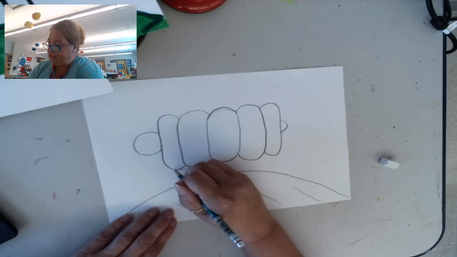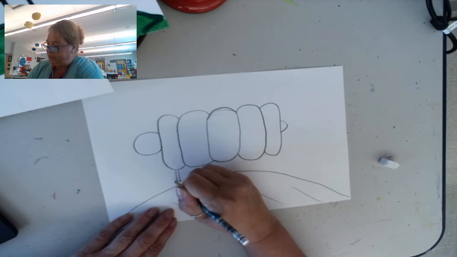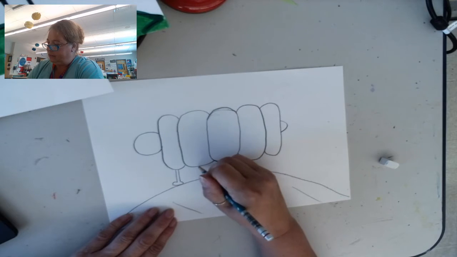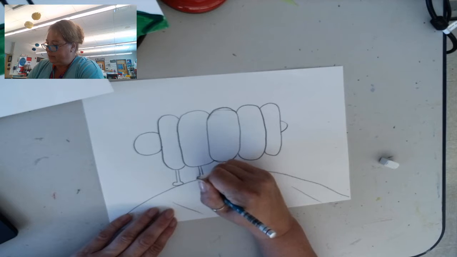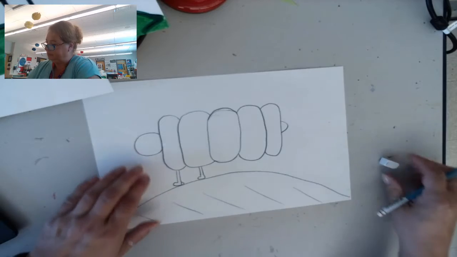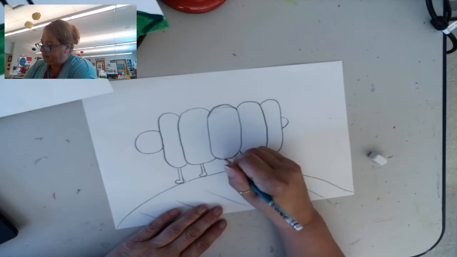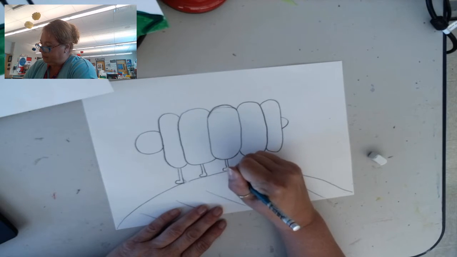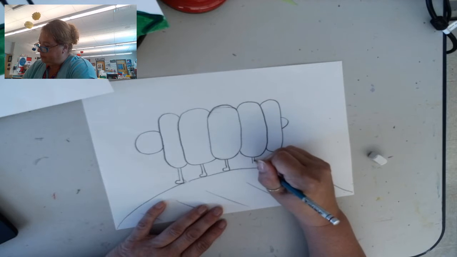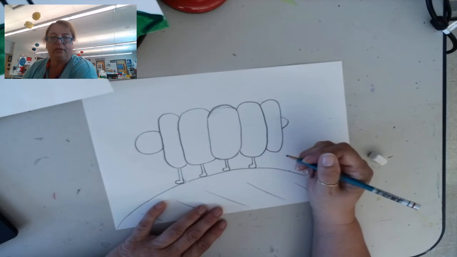And now I want to draw a leg for each section. So that's just going to be 2 lines down and then a kind of foot shape. Now, caterpillars don't really have long legs. They have short little legs.